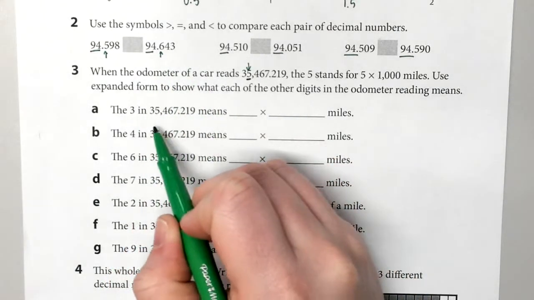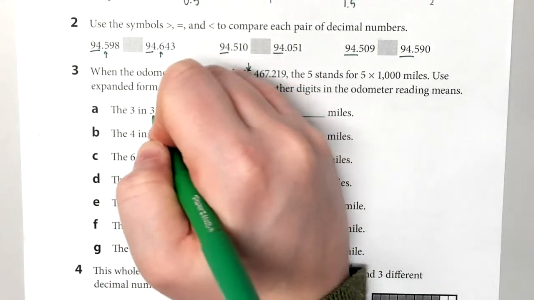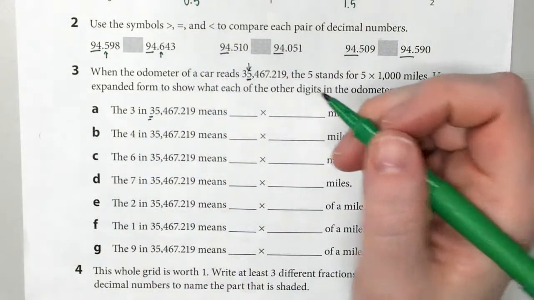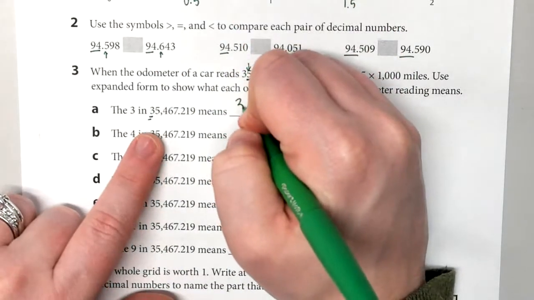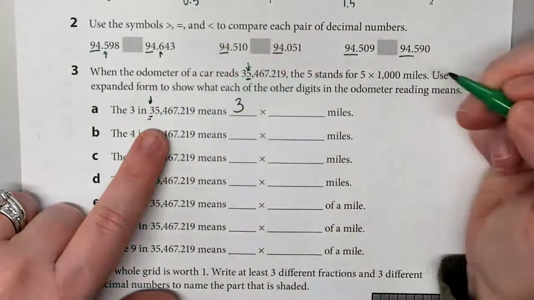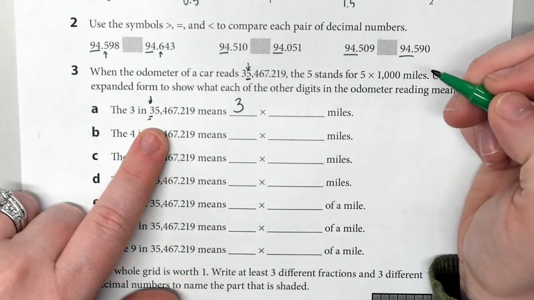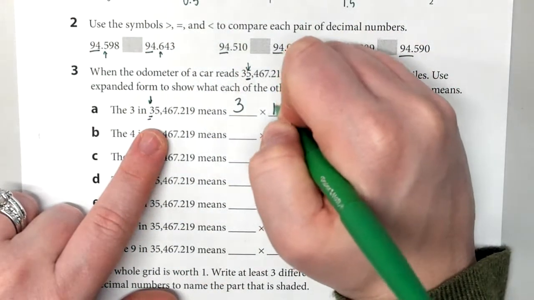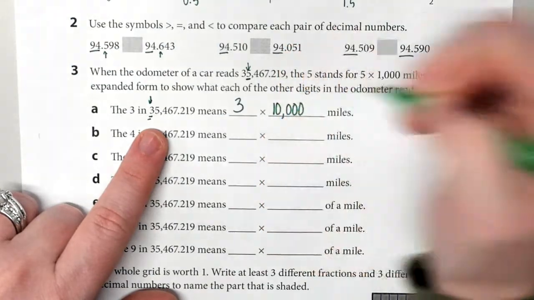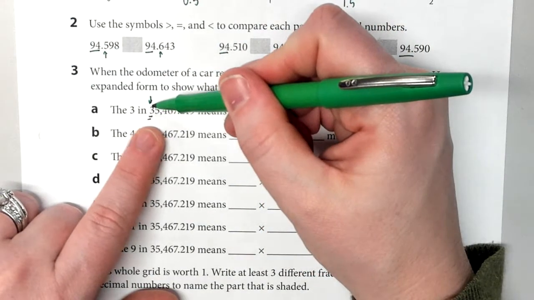So the 3 in this number, let's underline the 3 digit, means it's going to mean 3 times whatever place it's in. What place is it in? It's in the 10,000s place, so it's 3 times 10,000, which would equal 30,000.